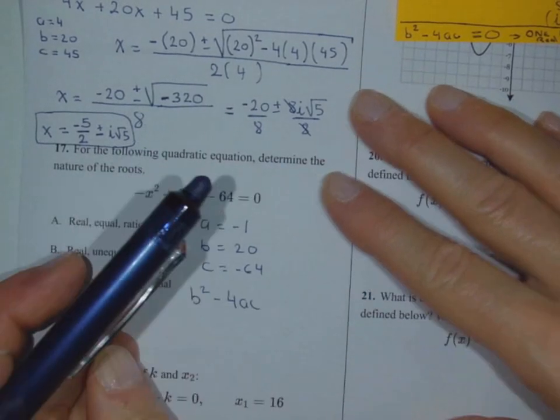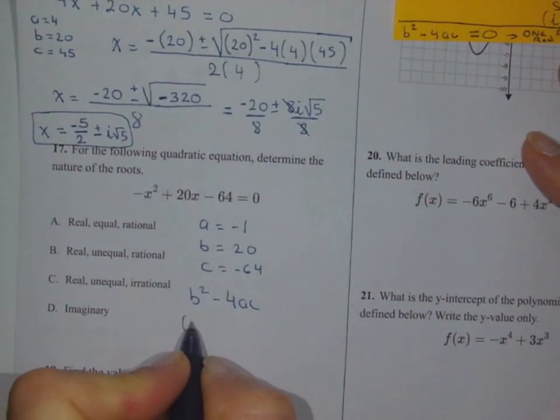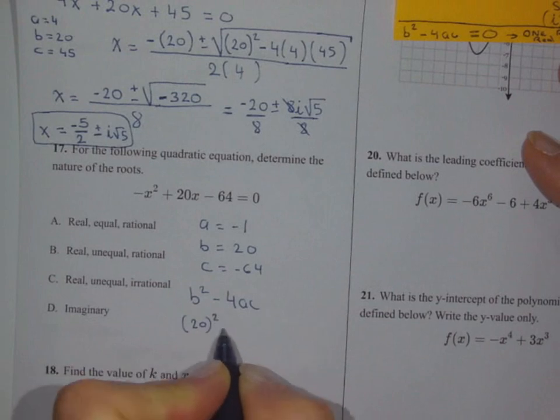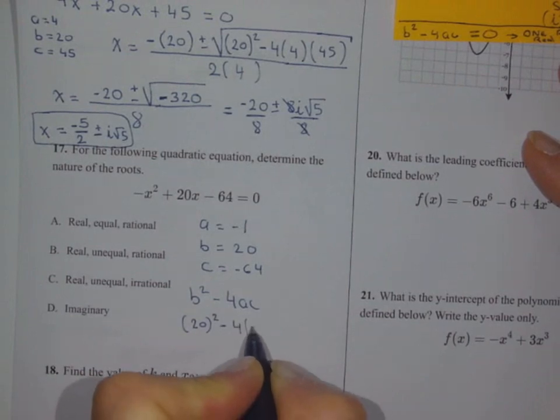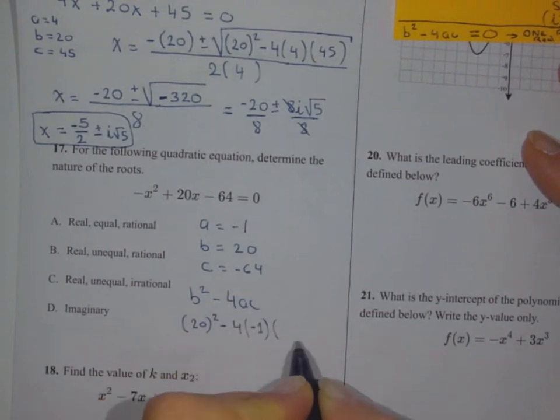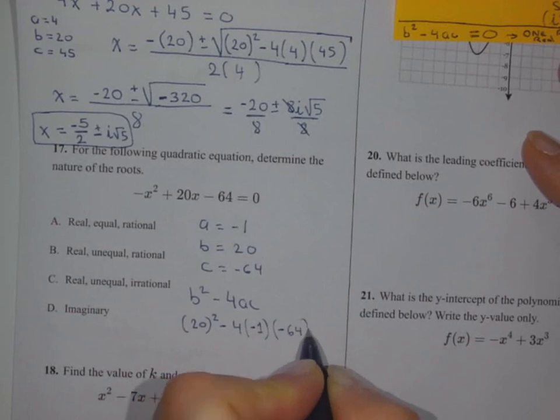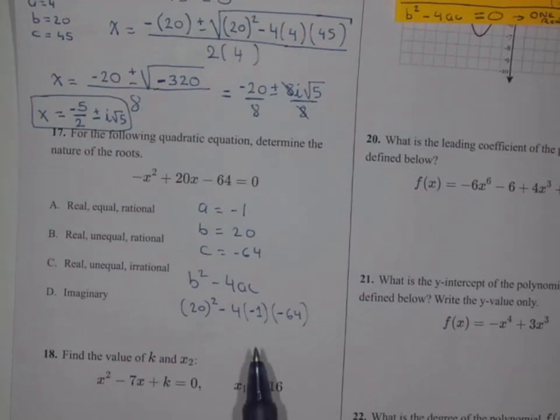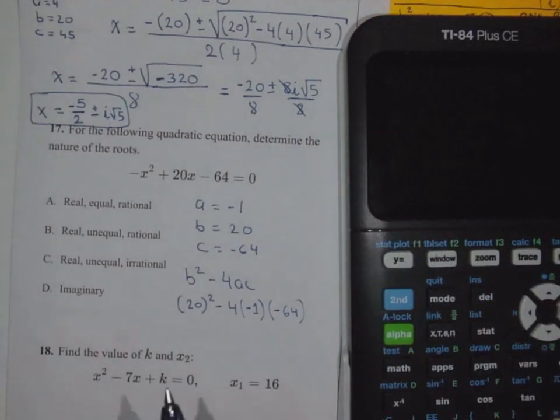Thankful for erasable pens. b squared, so 20 squared minus 4 times negative 1 times negative 64. See how those parentheses are very important when you have those negatives, because if you do not put those parentheses there, it would imply that we're subtracting, and we're not. We're multiplying a negative, right? So they're important. All right, so let's do that.